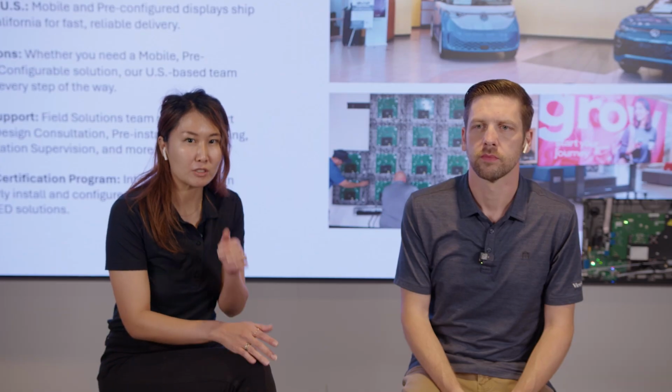So they're helping with consultation all the way to installation and helping supervise.